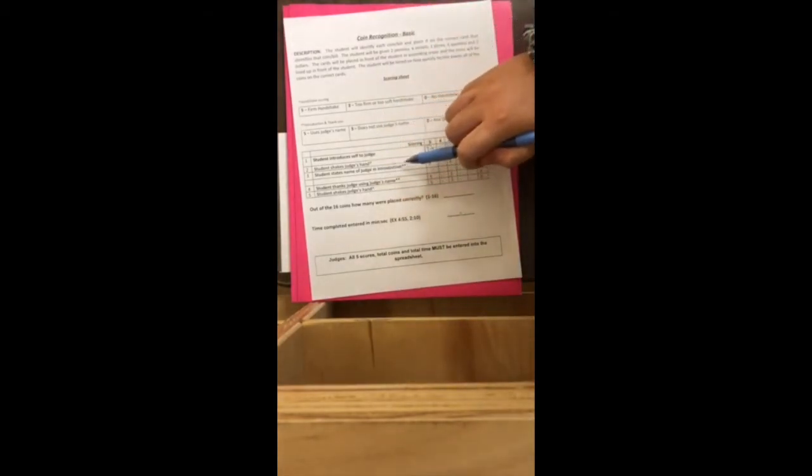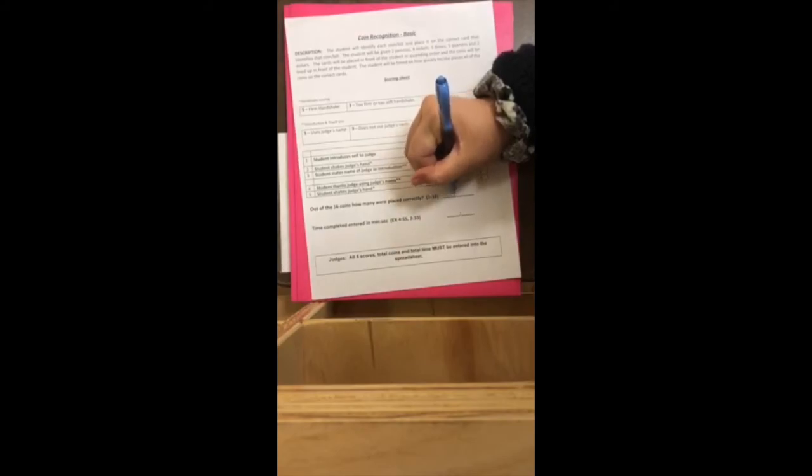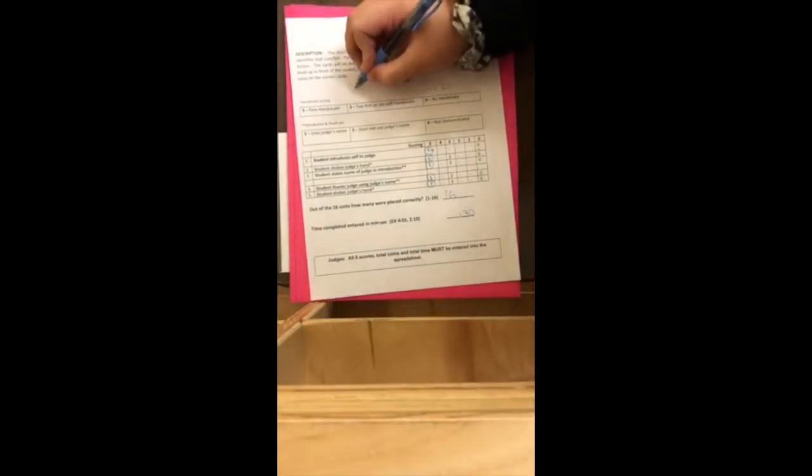Student states name of the judges. Abby did it in the introduction and the outro, so I'll give her a 5. Student thanks judges using the judge's name. She did that, so she gets a 5. Student shakes hand and says thank you. That's a 5 because she did that. Abby got all 16 coins right, and her time was 30 seconds. This is the grading process. I would add all these up and divide by 25, because that's what these add up to. She got 25 out of 25. 100%.